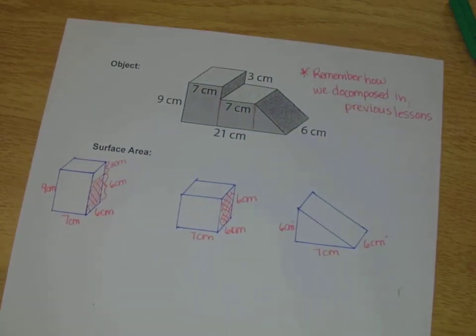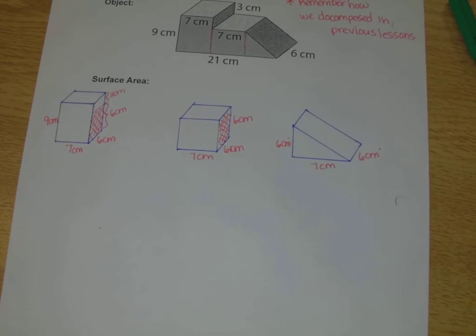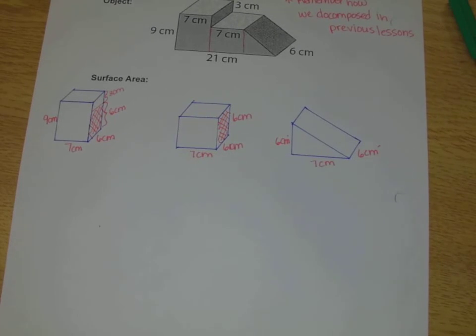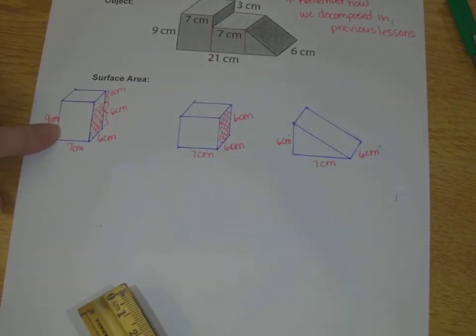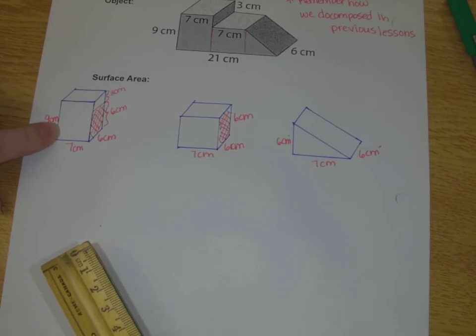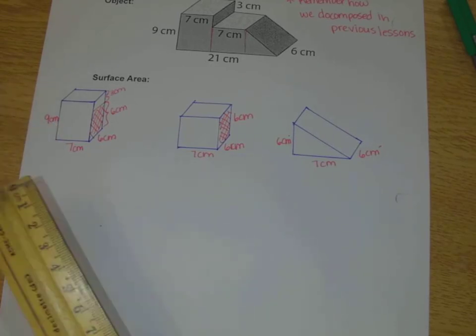So now that we have this set up, we are on to our next step, and that is doing the net. So remember, you've already done the net in the previous lessons, right? So with the net, we're going to take our marker and we're going to unfold this box first. Okay, so let's do all the calculations for this box right here.